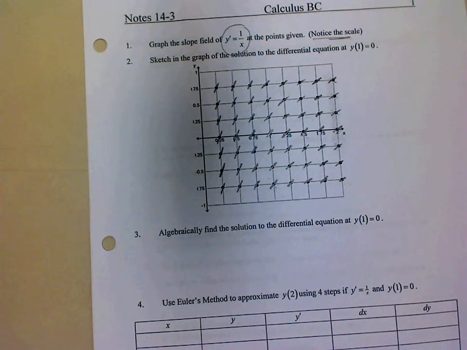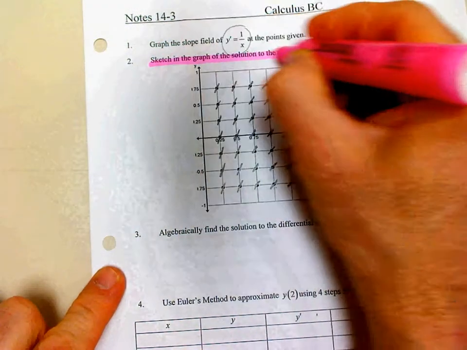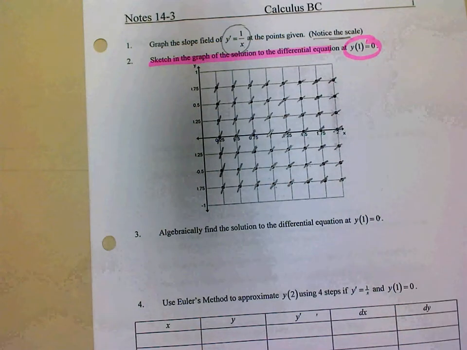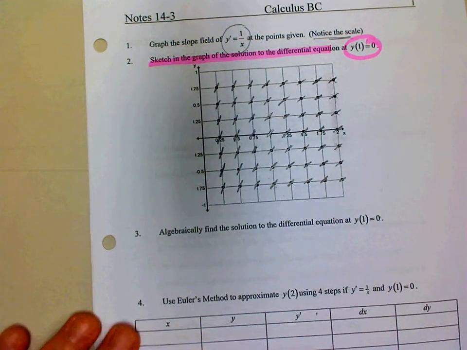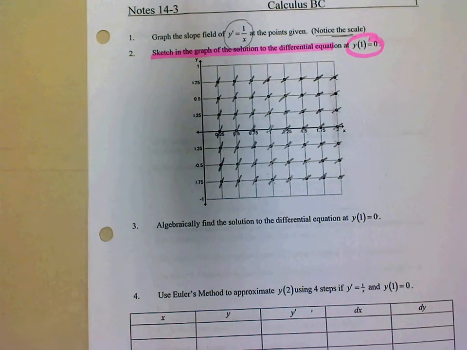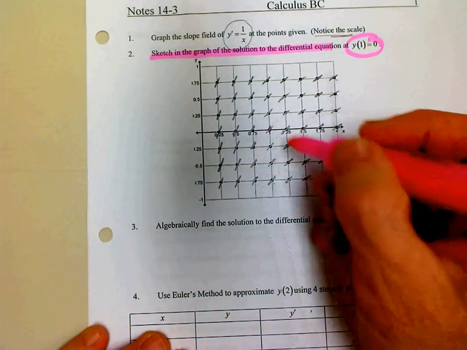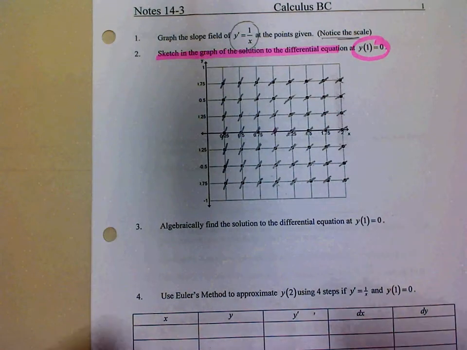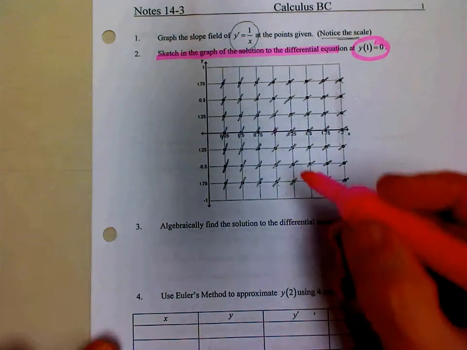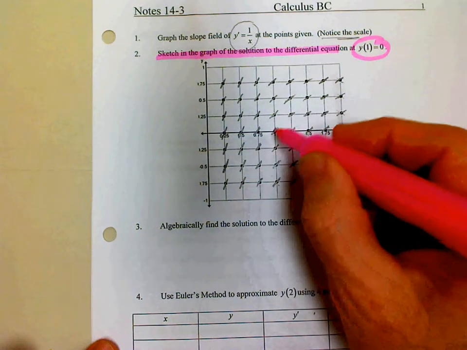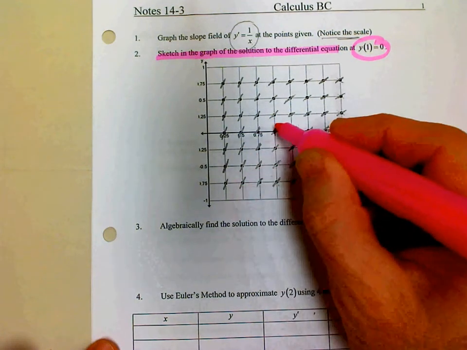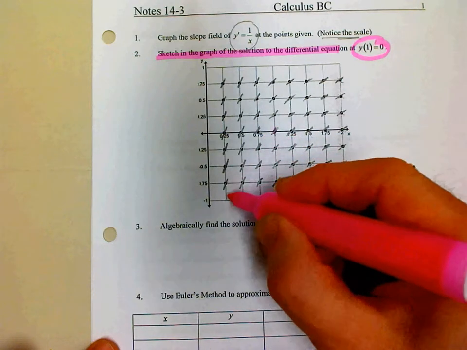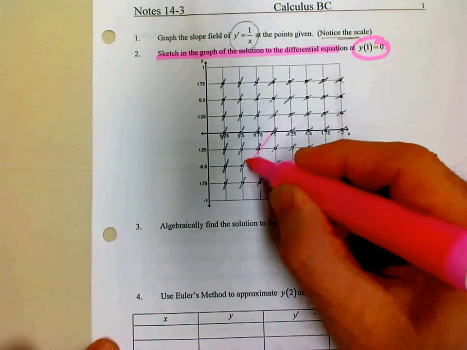We're going to repeat what we did yesterday by sketching the graph of the solution starting at (1, 0). When x equals 1, y equals 0. So we're going to start right here. And again, we don't have to necessarily start at 1. We could start anywhere in here. And we're not connecting dots. We're just following the flow of this. It looks like going down in this direction, we're going to get steeper and steeper and steeper. Probably go something about like that.